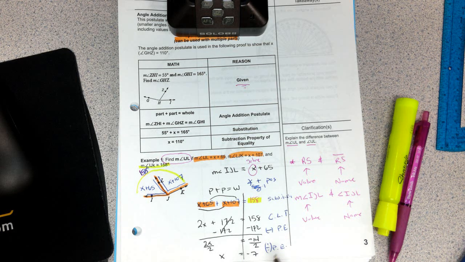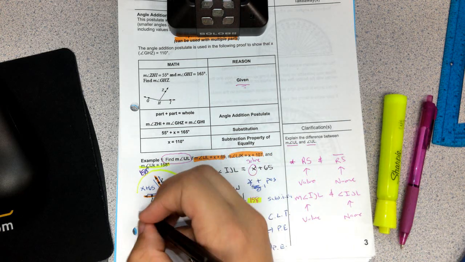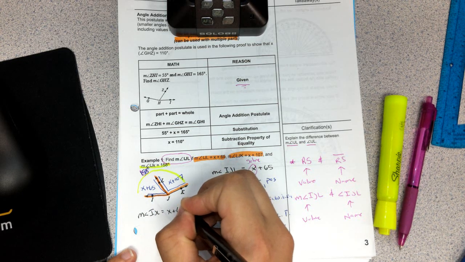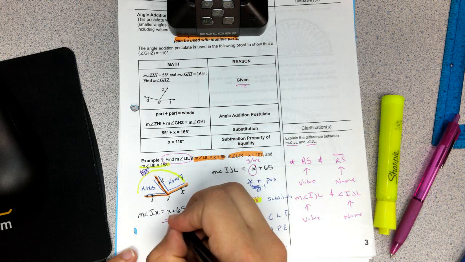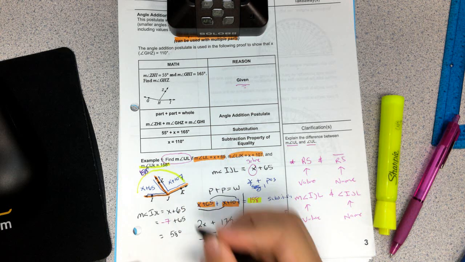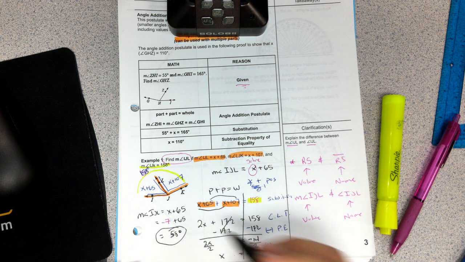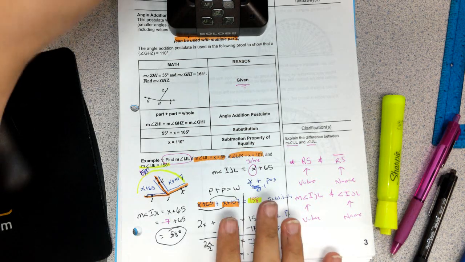But this is where a lot of you stopped on the test, and it didn't ask us for x, it asked us for the measure of IJL. So I need to substitute that back in so that I get the measure of angle IJL equals x plus 65. Now it's negative 7 plus 65, or 58 degrees. So the measure of angle IJL is 58 degrees, and that little circle is the degree sign. And that's how you do the angle addition postulate.